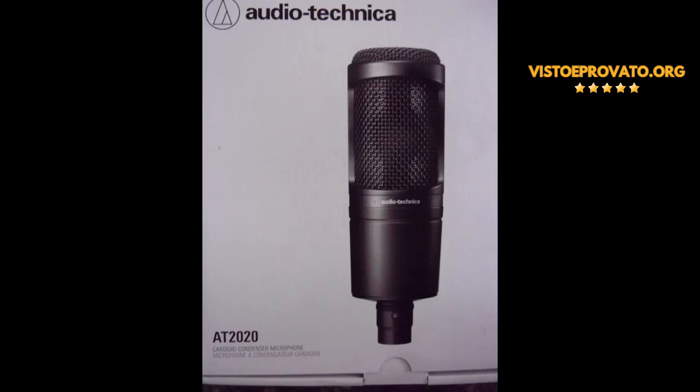This is the Audio-Technica AT2020, a $99 cardioid condenser XLR microphone. This mic has a frequency response of 20 to 20,000 hertz, an impedance of 100 ohms, and requires 48 volts of phantom power.